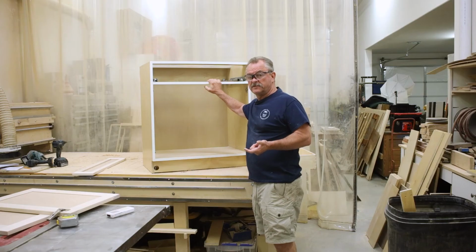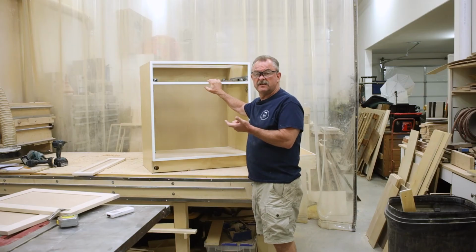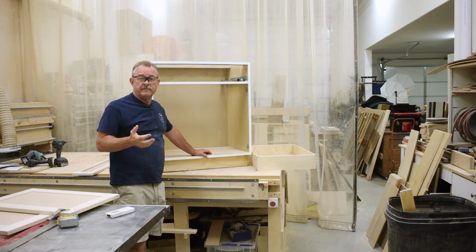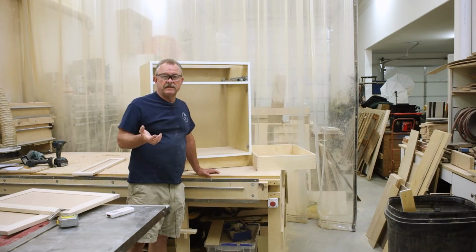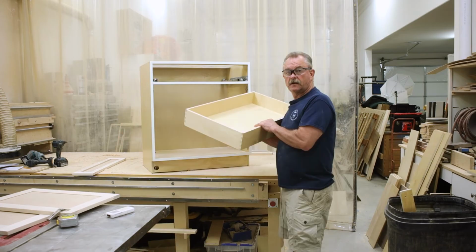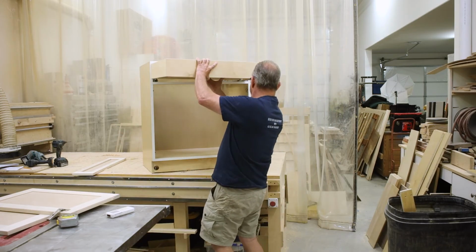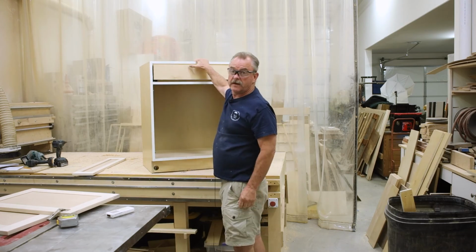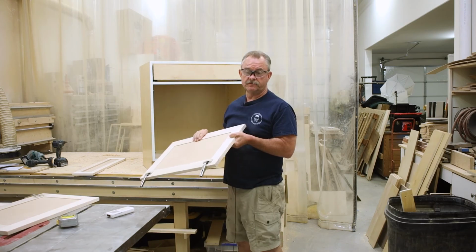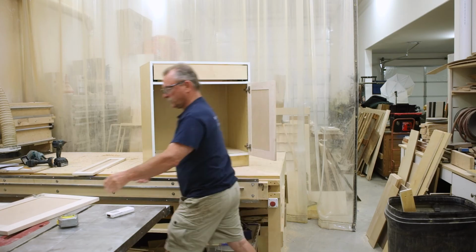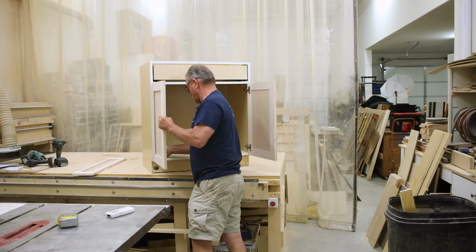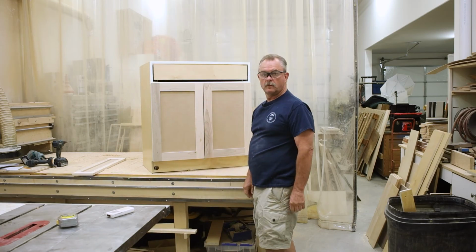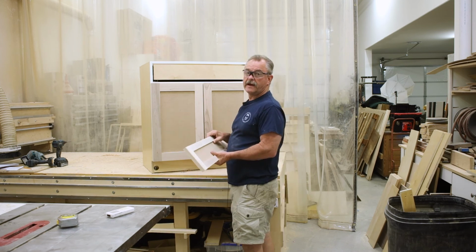One of the biggest advantages of working on the CNC is you design everything in CAD. That means I can order all my doors and drawers before I even build the boxes. As soon as I have the boxes complete, I just pop in a drawer. And it fits perfect. Same with the door. Perfect fit, and a drawer face.